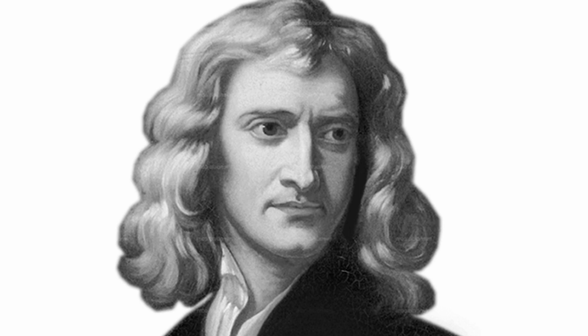Shortly afterward, Barrow resigned his Lucasian professorship at Cambridge, and Newton assumed the chair. Isaac Newton's discoveries. Newton made discoveries in optics, motion and mathematics.